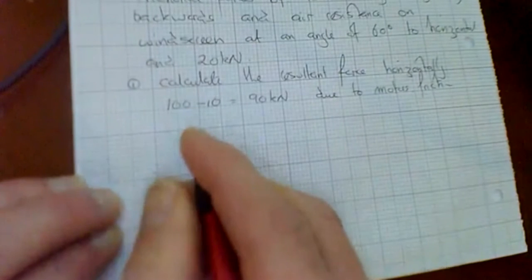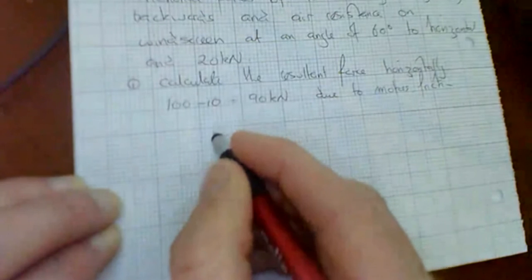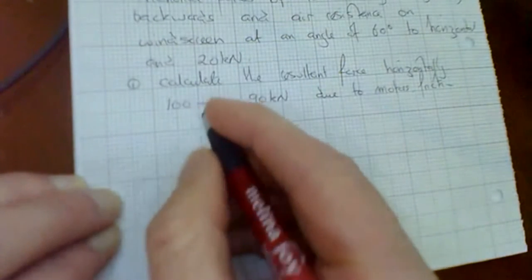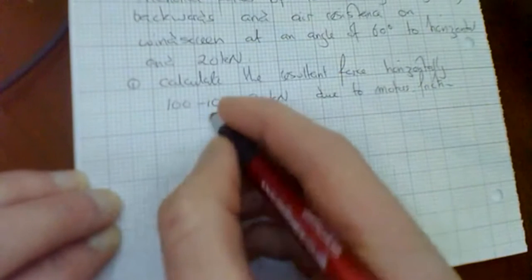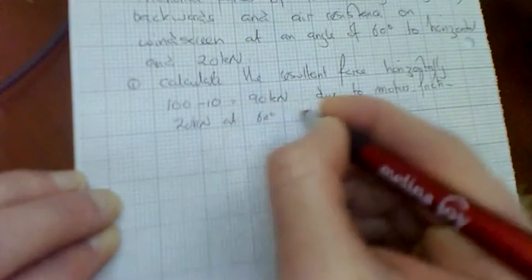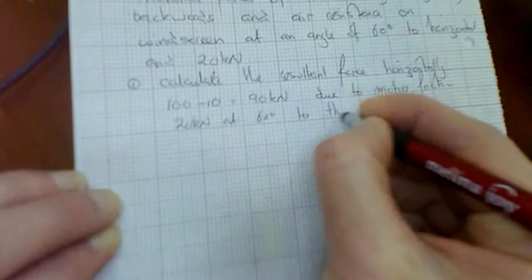And we have a force of 20 kilonewtons, at 60 degrees to that.